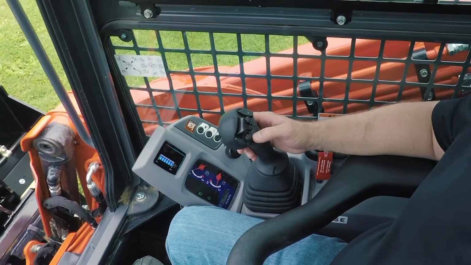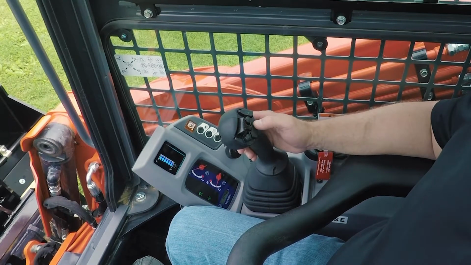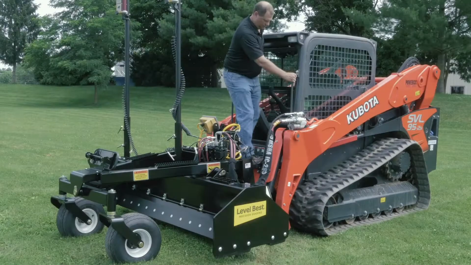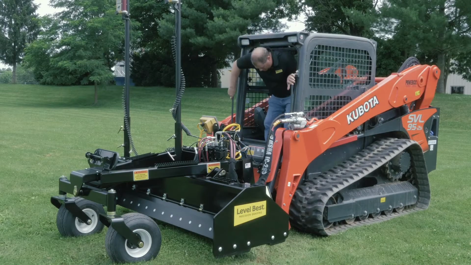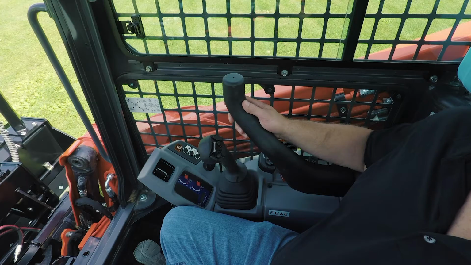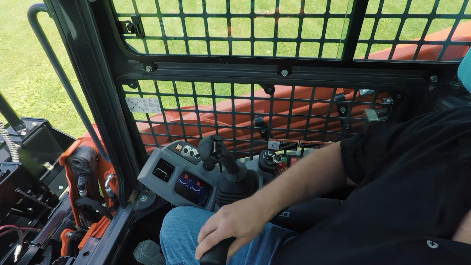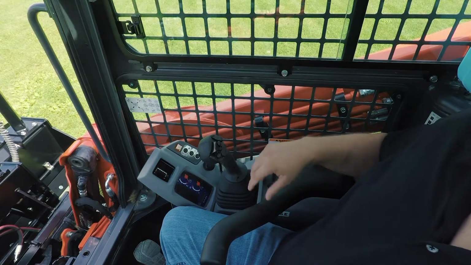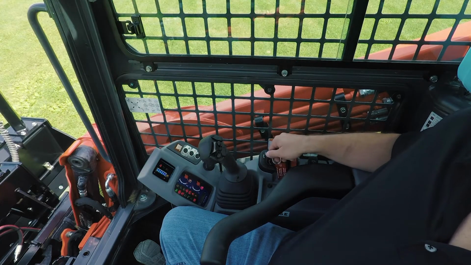We will also explain the joystick functions that operate the Level Best precision grading box using a TopCon or Trimble Earthworks Go control system. After you enter the Kubota's cab, pull the safety bars down across your lap. The loader will not turn on until you do this. There are 4 steps to start the Kubota loader and engage continuous flow.